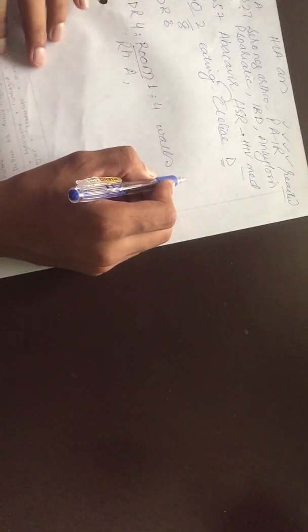So one room has 4 walls, so it is rheumatoid arthritis. And then DR3, so diabetes mellitus, 1 plus 3 is equal to 4. So diabetes mellitus type 1 is associated with DR4 and DR3.